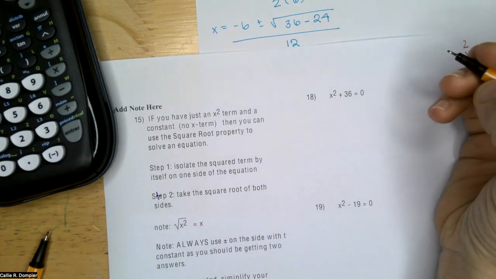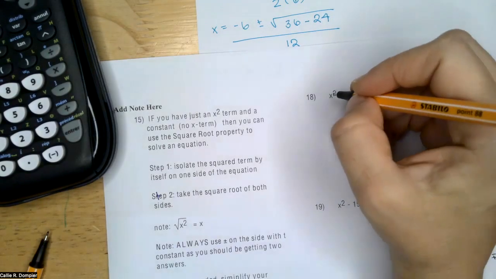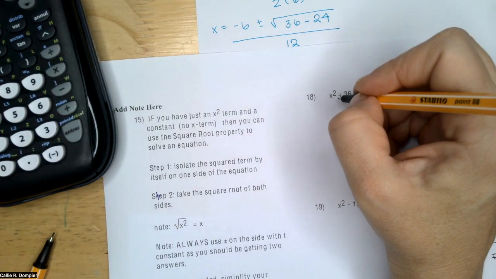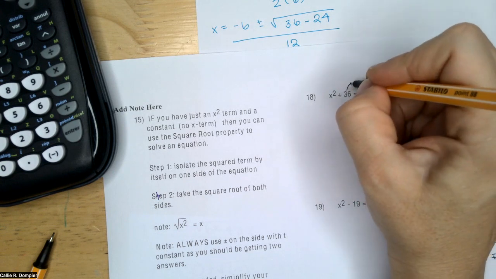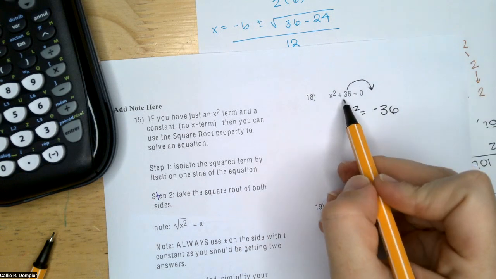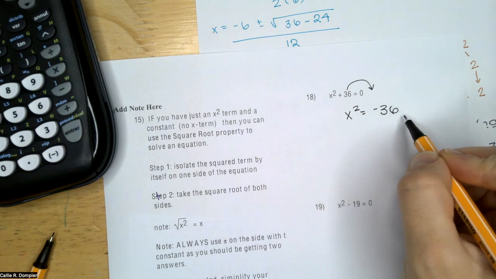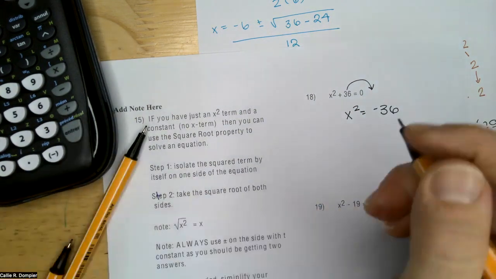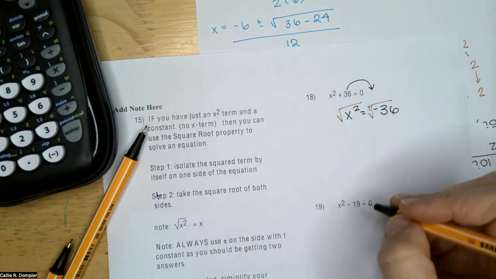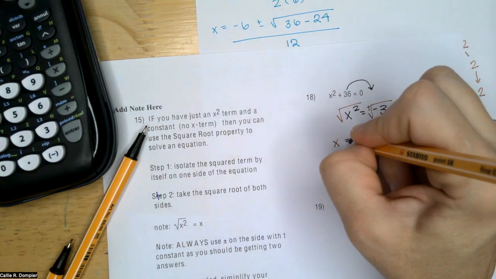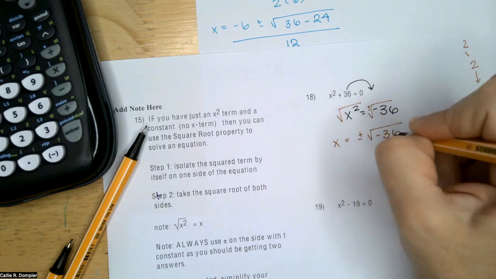Same thing. If we don't have a middle term, we don't have a b, we can isolate the x squared by moving the constant over to the other side. It was a positive 36, so I'm going to subtract 36 from both sides and get x squared equals negative 36. Then I'm going to take the square root of both sides. The square root of x squared is just x equals plus or minus the square root of negative 36.